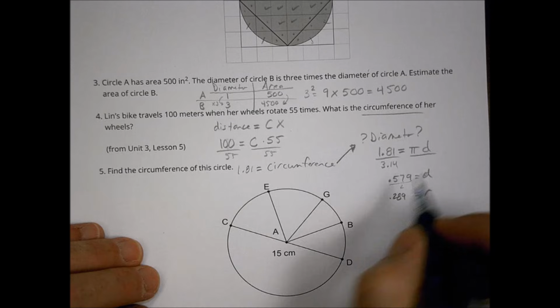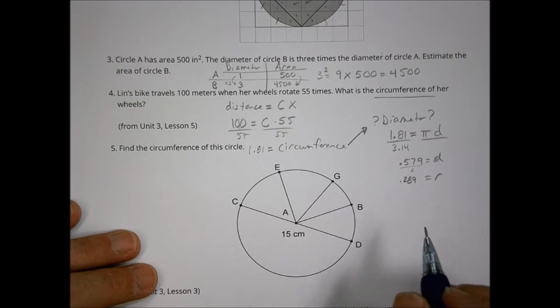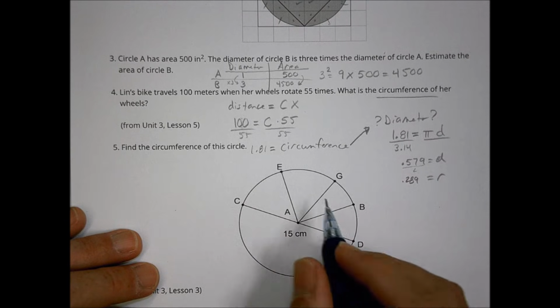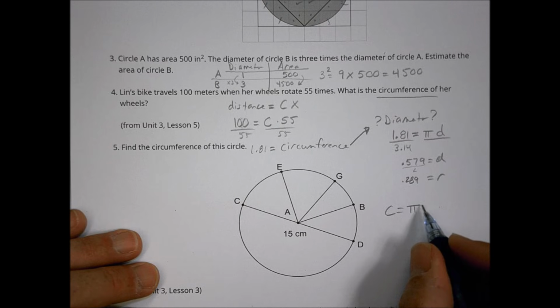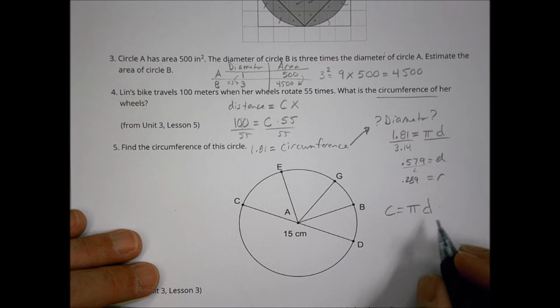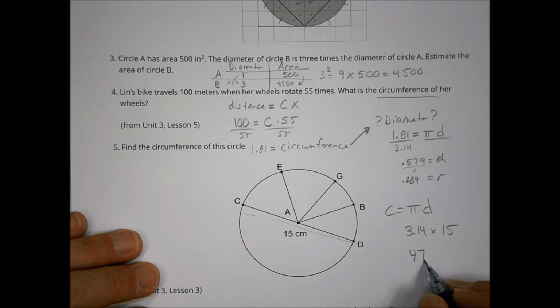through this unit, okay? Number 5, find the circumference of this circle. Alright, well, circumference is going to be equal to pi times the diameter, right? Pi times diameter. The pi is still going to be the same, 3.14, and our diameter happens to be the length there, 15. 15 times pi is equal to 47.1, and this would be centimeters.